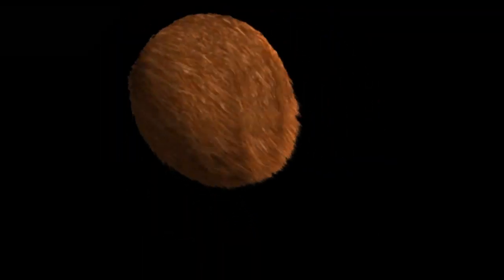Nothing particularly special to look at, but you can get some great results with Maya Fur, and it's pretty simple to set this up. I hope this has been useful, and see you next time.